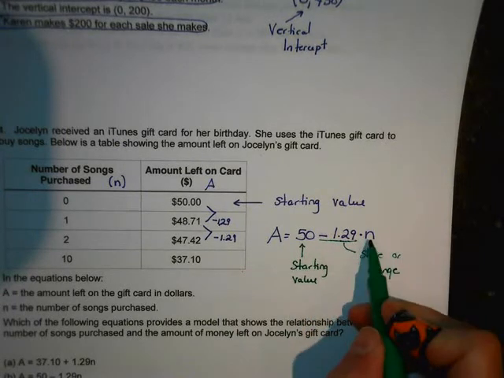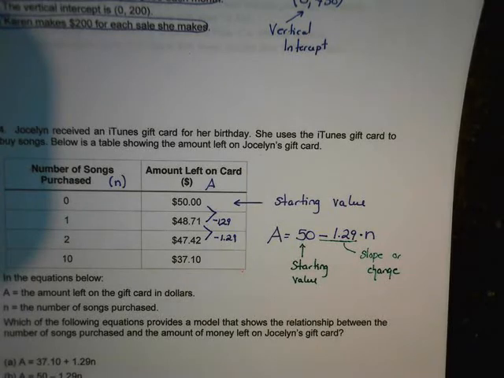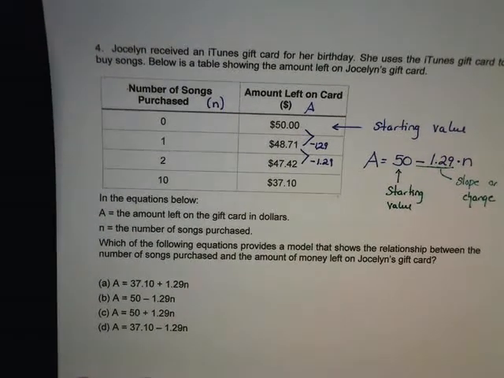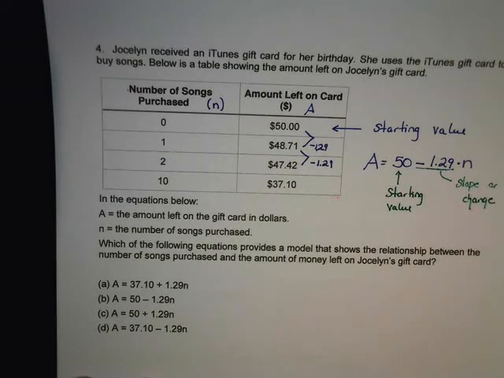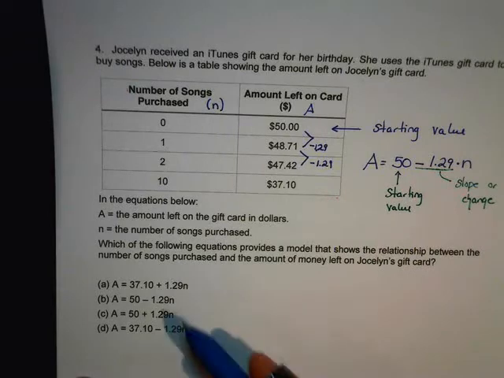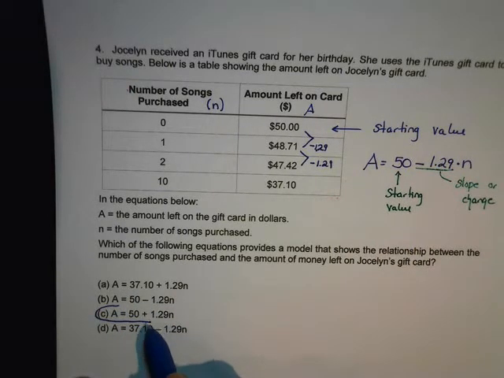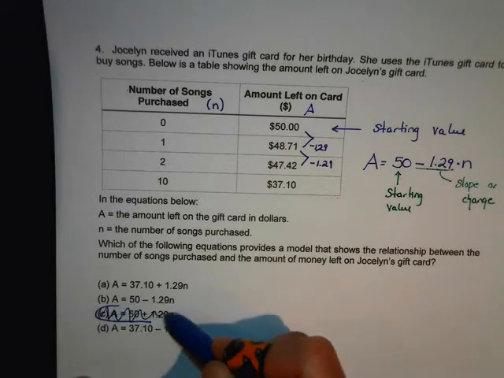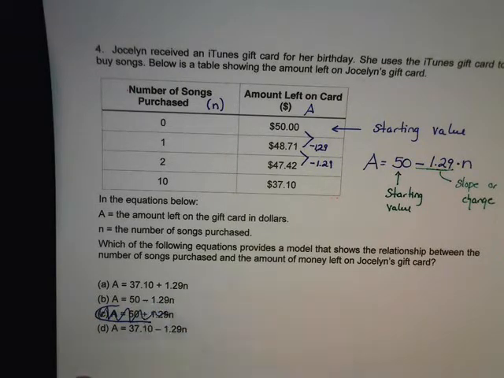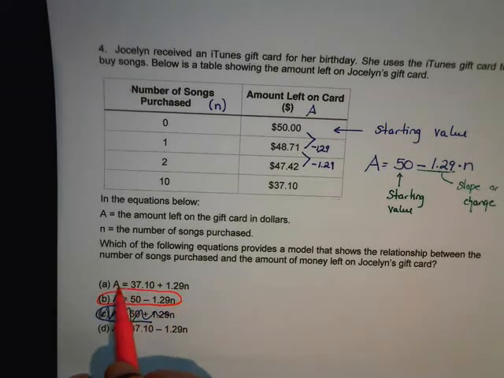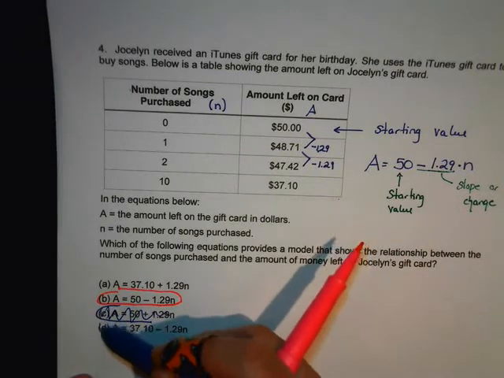So which formula would show the relationship between her card and the number of songs she purchases? Do you see that it's C? No, I'm sorry, that's not C. It's got to be B because you need the negative. It's B because you subtract $1.29 every time you purchase a song. So it's not D, it's not C, and it's not A. It's got to be B.